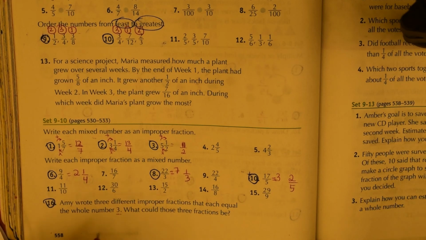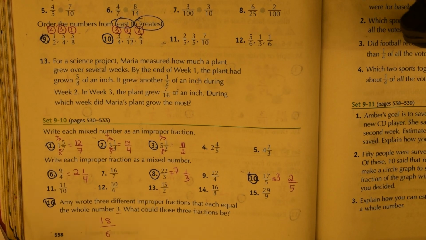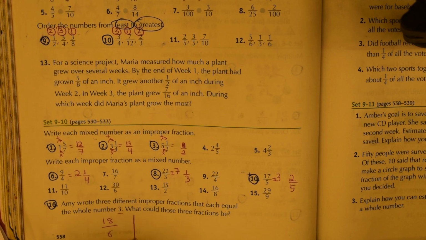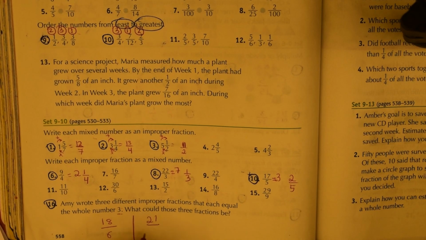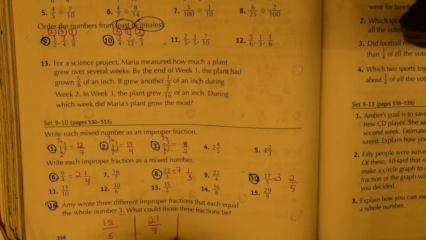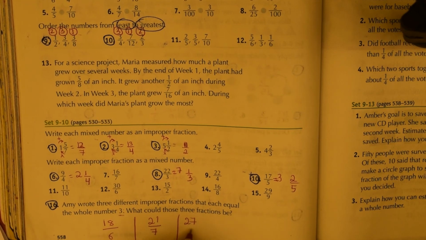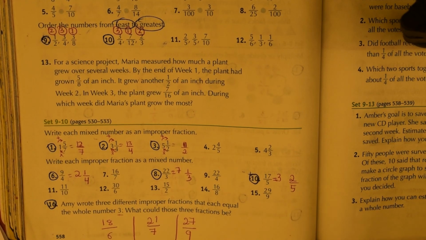If you divide them by each other, it will give you 3, like 18 divided by 6, it will give you 3. If you do the long division, it will give you 3. And 21 divided by 7, 27 divided by 9, all of them will give you 3.